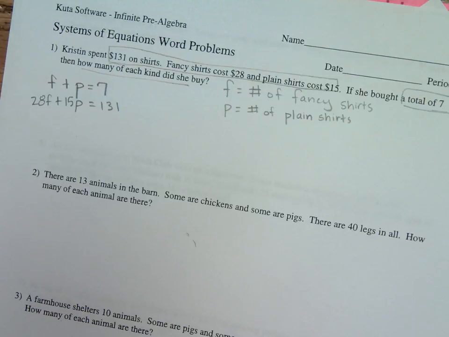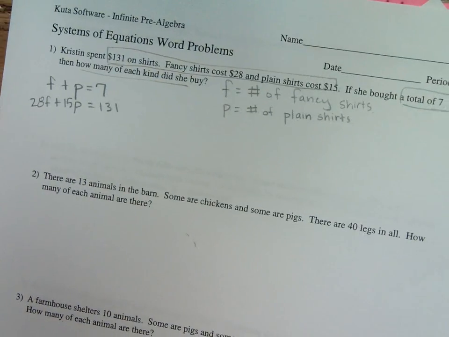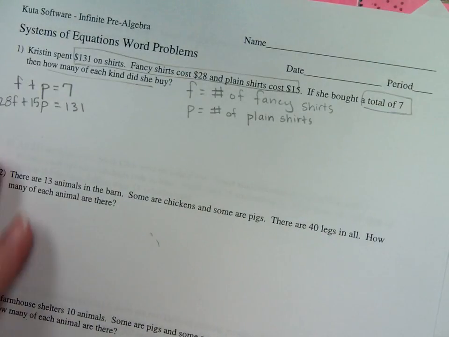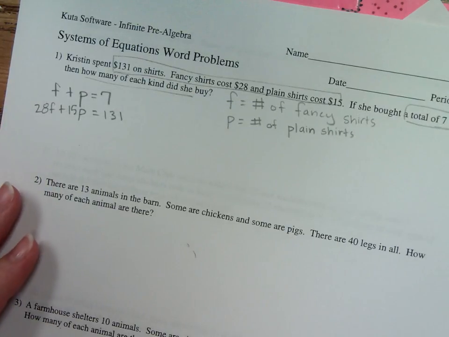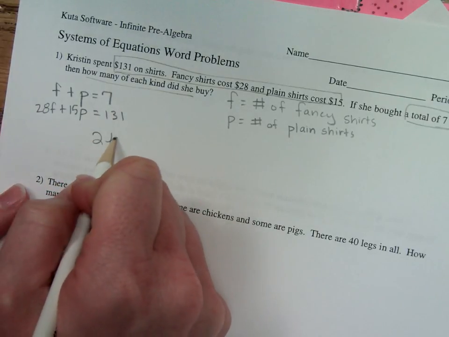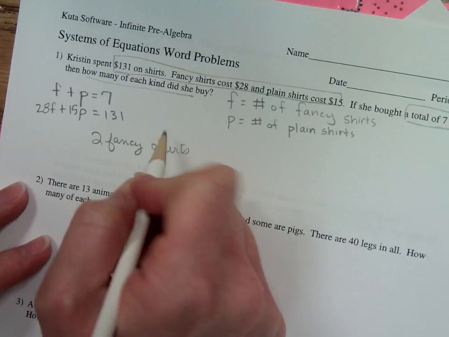Excuse me, are we done? How many fancy shirts did she get? 2 fancy, which means she got 5 plain.